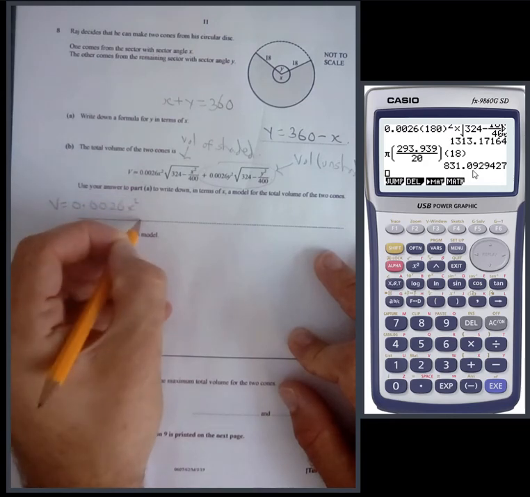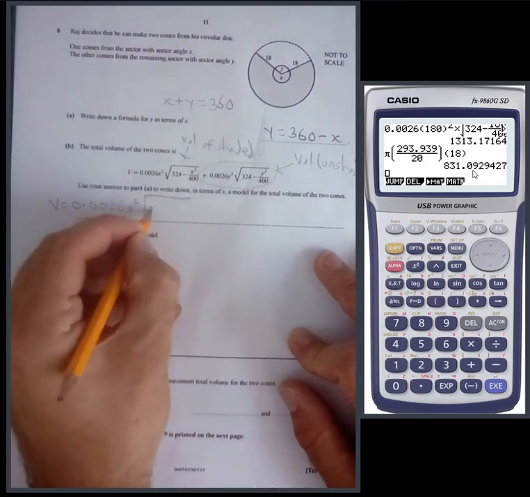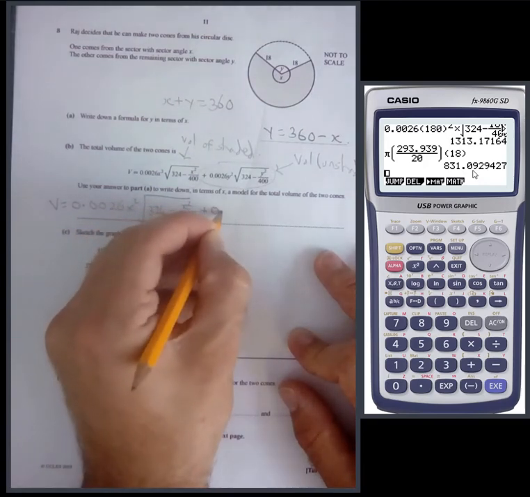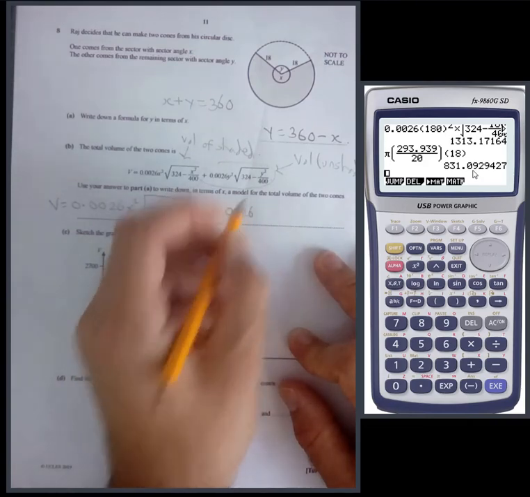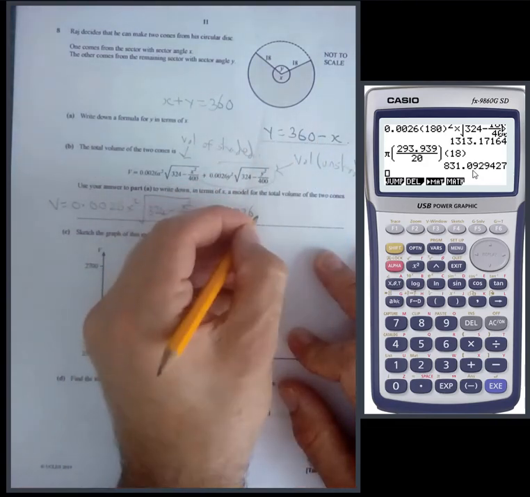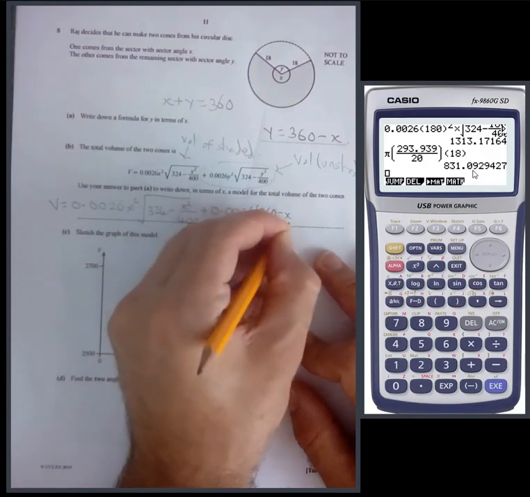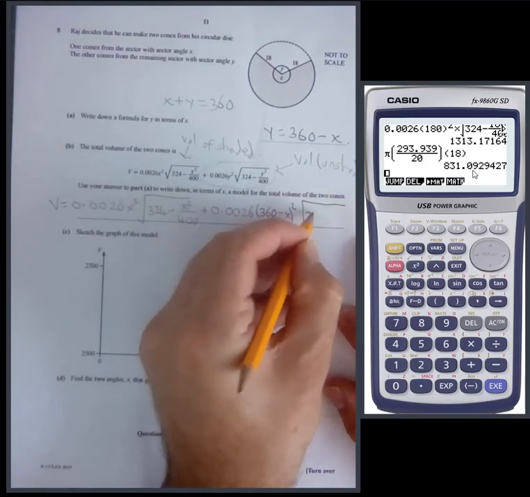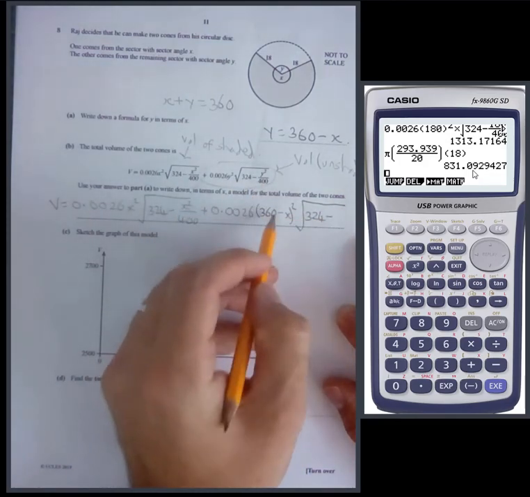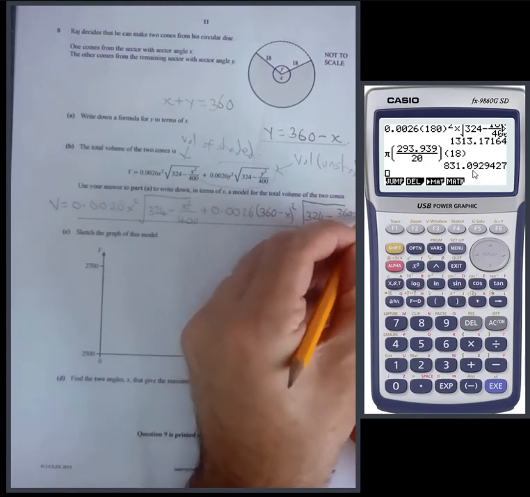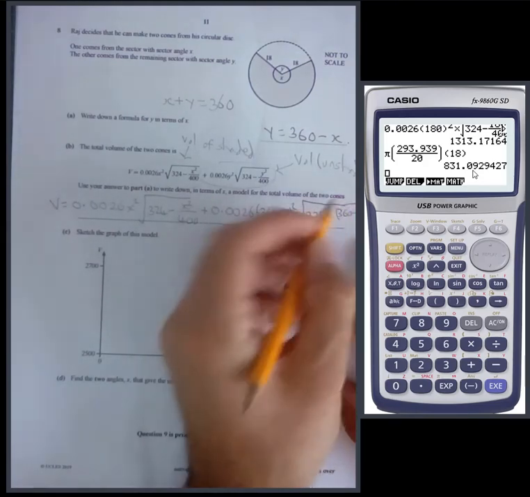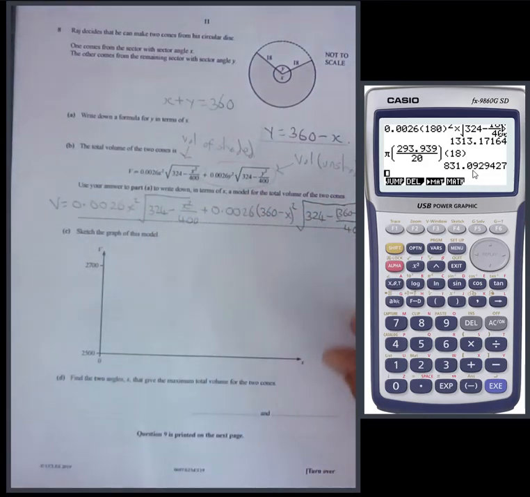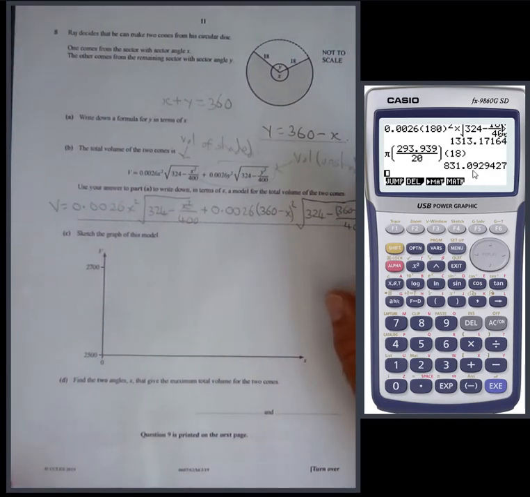0.0026 x squared times the square root of 324 minus x squared over 400 plus 0.0026. So it's y squared. Y is 360 minus x. 360 minus x squared times the square root of 324 minus, so y squared, again it's this 360 minus x squared over 400. So even just writing that model, I barely fitted it on.